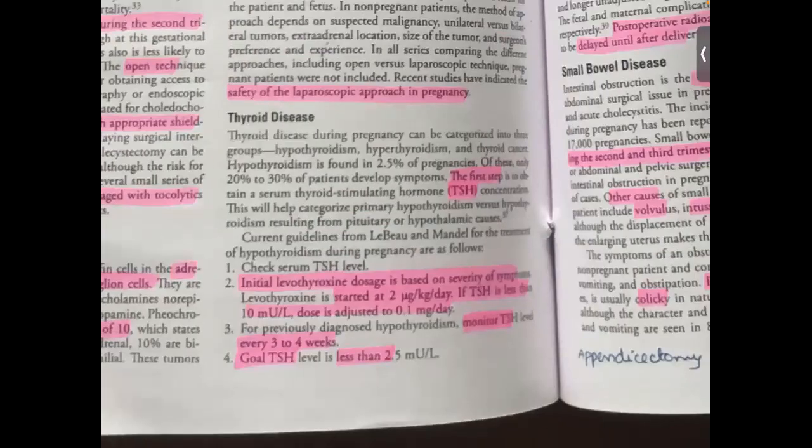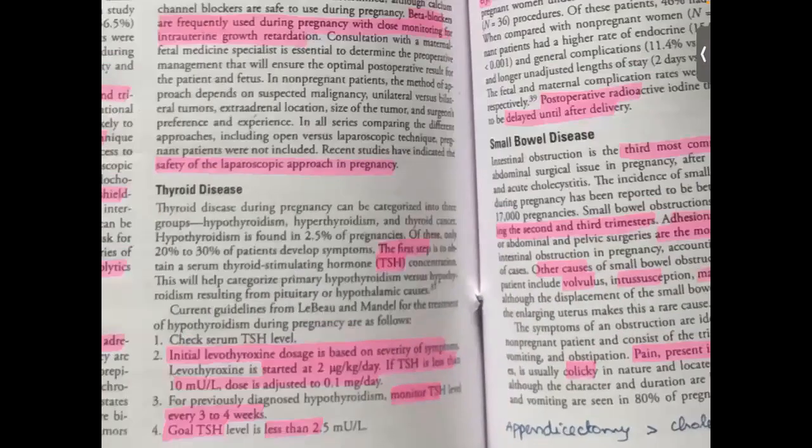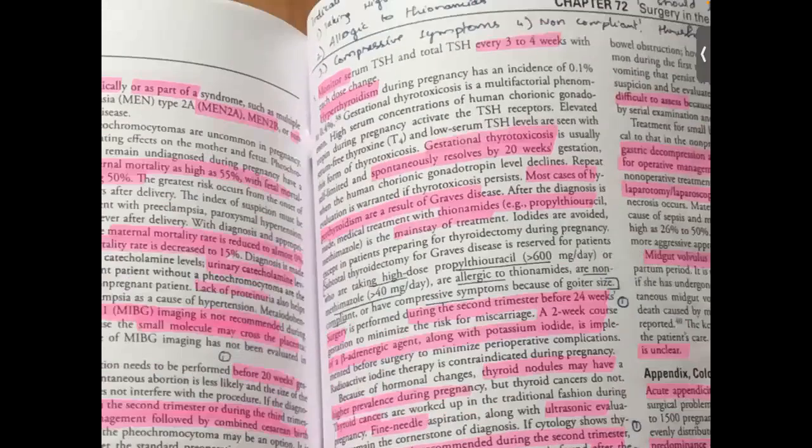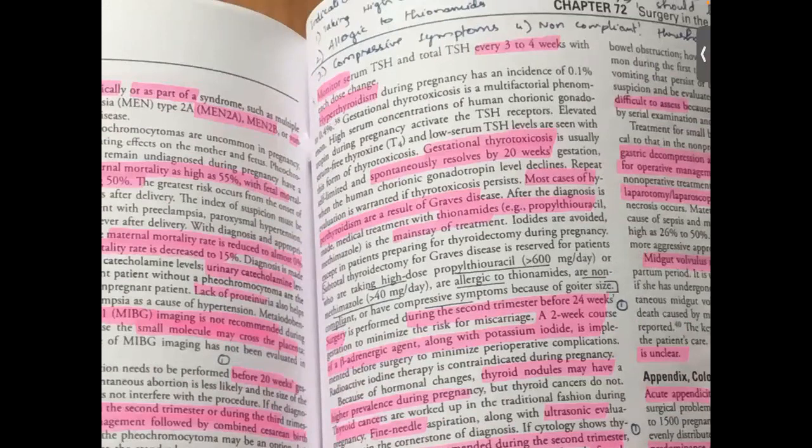So check TSH levels. Initial levothyroxine dosage is based on severity of symptoms. Levothyroxine is started at 2 micrograms per kg per day. If TSH is less than 10, then dose is adjusted to 1, that is 100 mics or 0.1 mg. So it should be adjusted to 100 mics. So monitor TSH levels every 3 to 4 weeks. So monthly we should monitor. So what is the goal TSH? Goal is it should be less than 2.5 milliunits per liter. So monitor serum TSH and total T4 every 4 weeks, that is monthly.